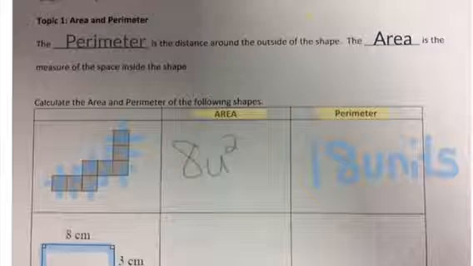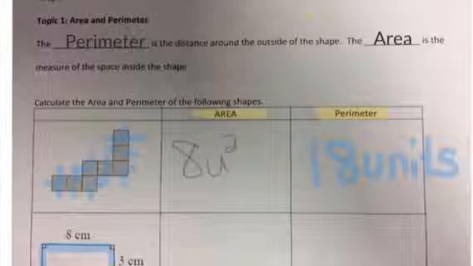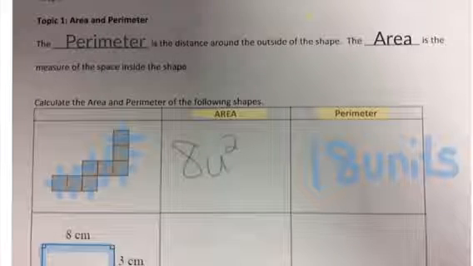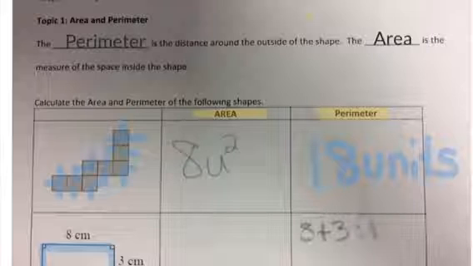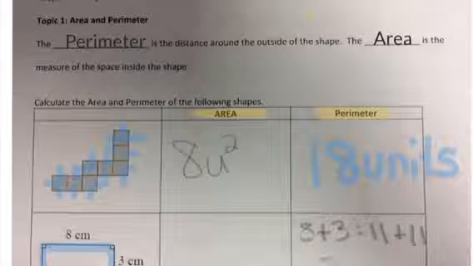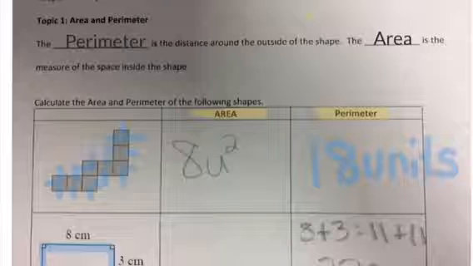So when I add these, I have 8 plus 3 plus 8 plus 3. 8 plus 3 is 11, and then I'd have that same amount again. So plus 11 more gives me 22, and this one has a label, so it's centimeters.